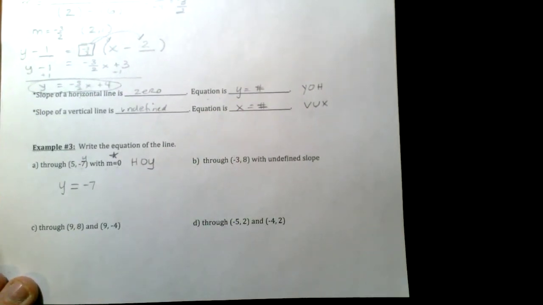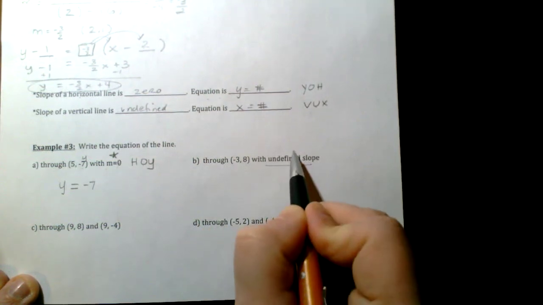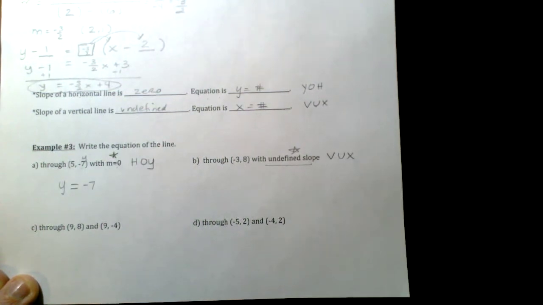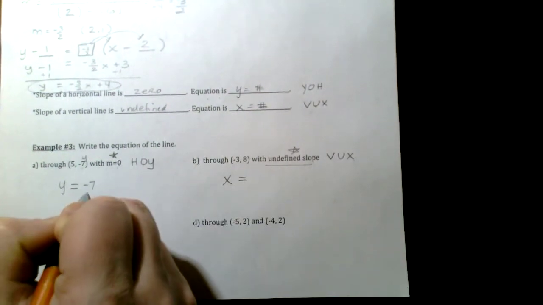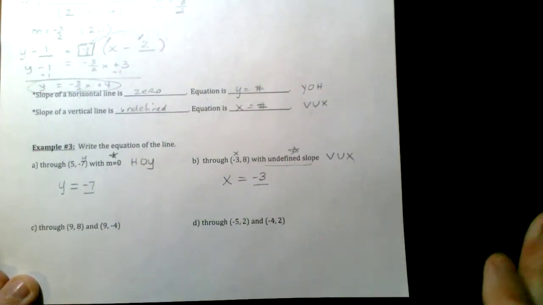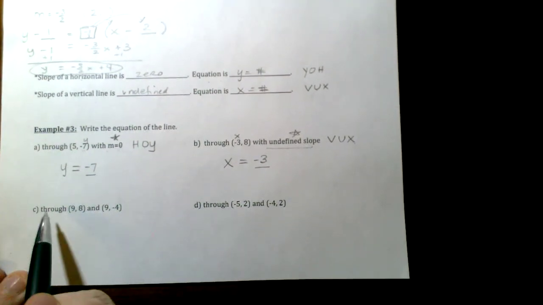So as much as it's a pain in the butt when this happens, it's actually algebraically way easier to come up with these answers. Undefined slope. As soon as I see this, I need to think vux. So that's x equal to, and I have to fill in the x value, which is negative 3, and I'm done.